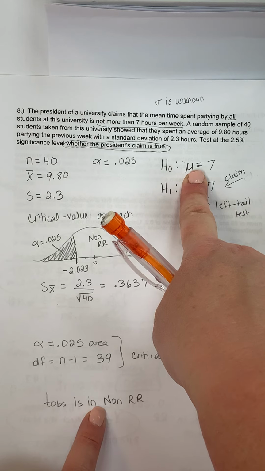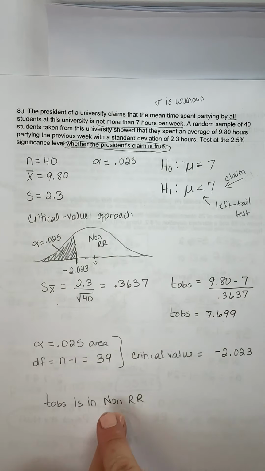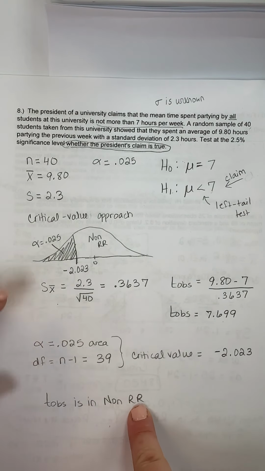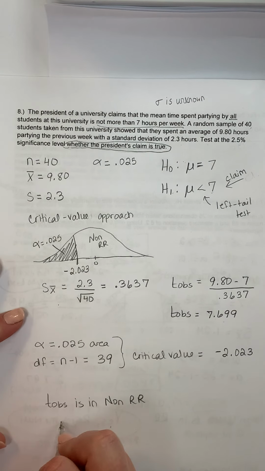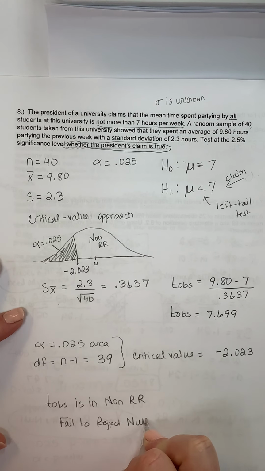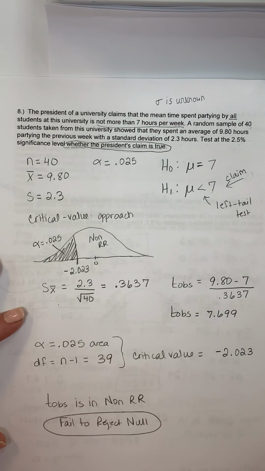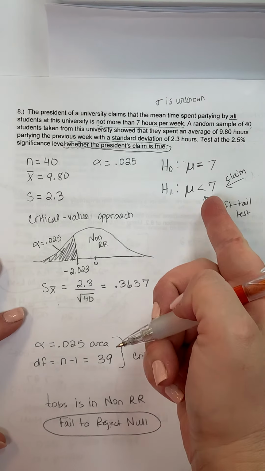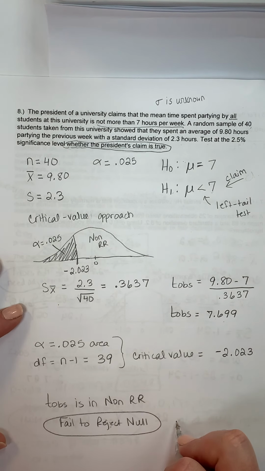So what are we going to do about the null? We are not going to reject it. It's in the non-rejection. So we are going to fail to reject the null, which is kind of like accepting the null, which means the president's claim is false.